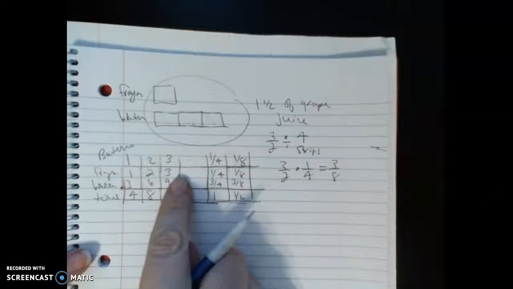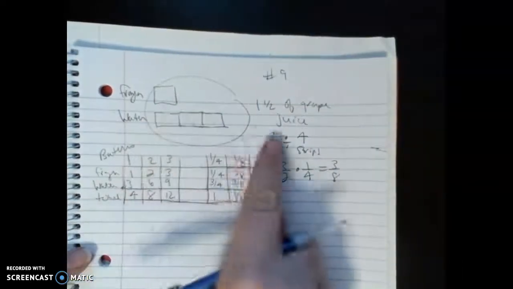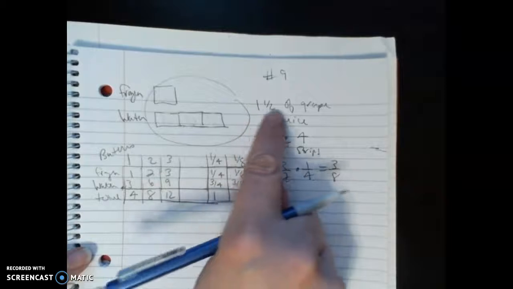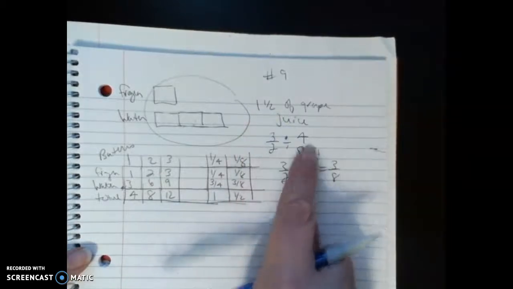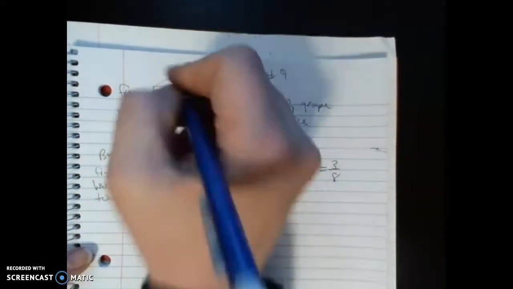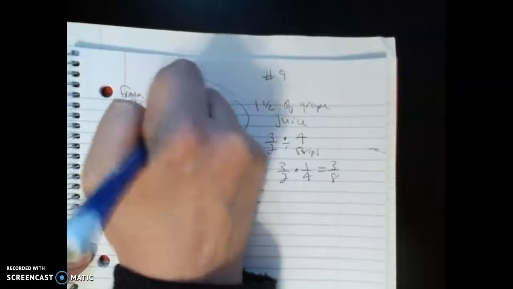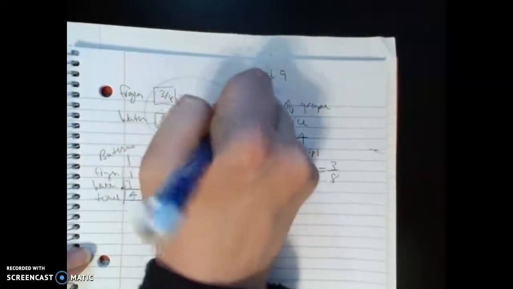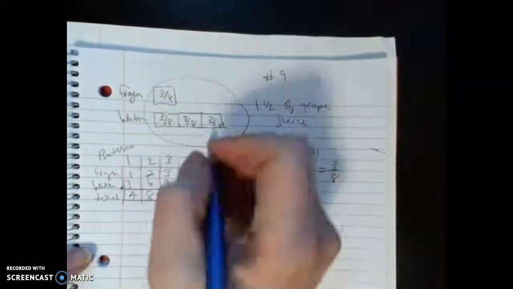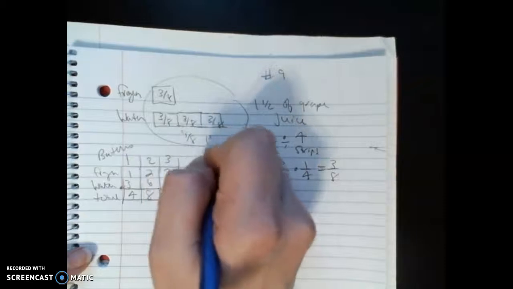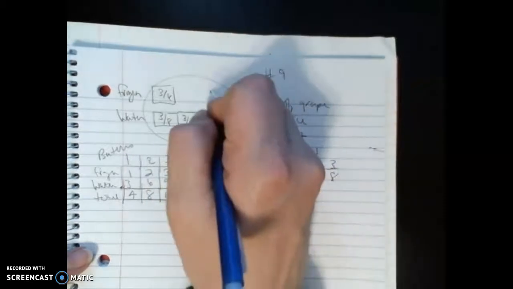Okay, so our number 9, I have my strip diagram 3 to 1. So I have 4 strips. I take 1.5 cups, 3 halves divided by 4 strips, multiply by the reciprocal, I get 3/8 each. So I know I need 3/8 of the frozen, and then 3/8, 3/8, 3/8 is what? 9/8 or 1 1/8 cup of the water, okay?